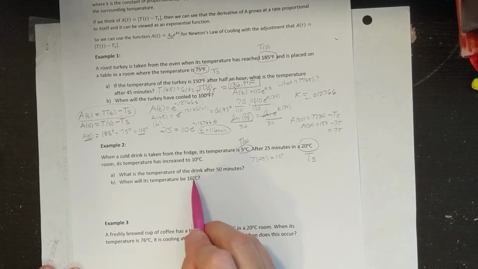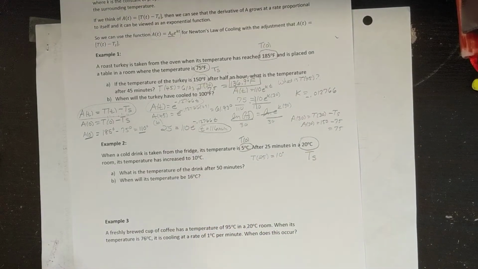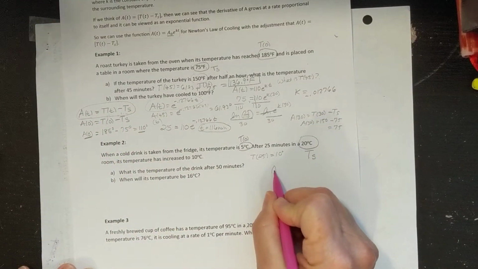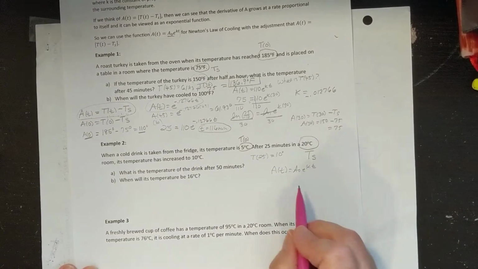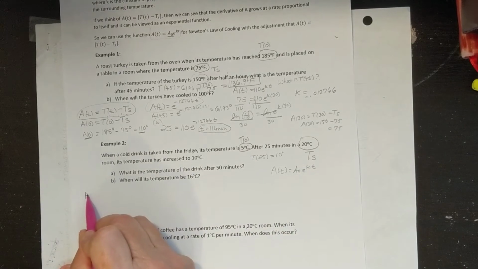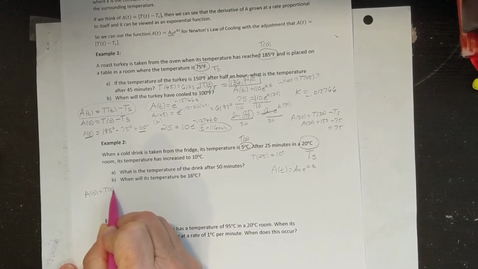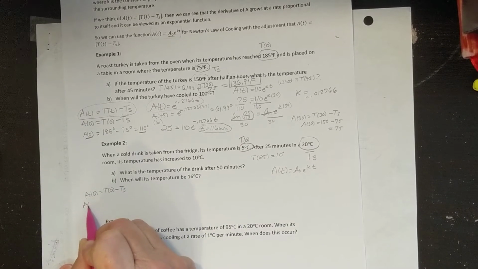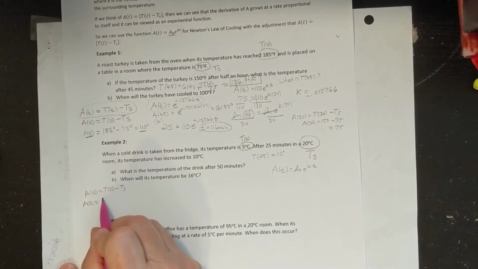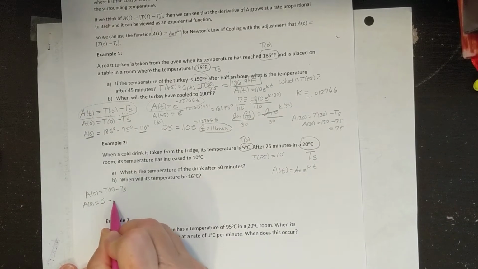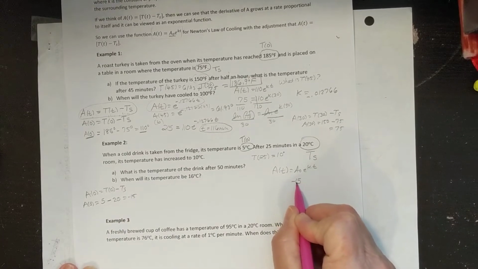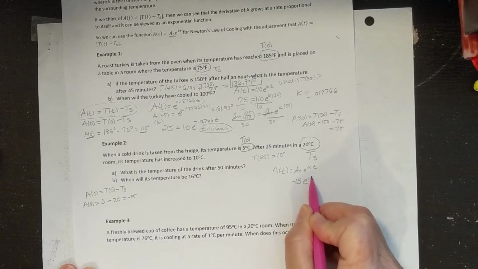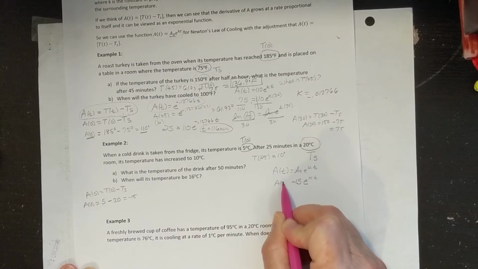All right. What is the temperature after 50 minutes? Well, to use our nice formula, we make the adjustment. So A of t is A sub 0, e to the kt. So what was A sub 0? A sub 0 is T sub 0 minus T surrounding. So in this case, A of 0 is 5 degrees Celsius minus 20, negative 15. So this is negative 15 goes right here, e to the kt. Here's our model.